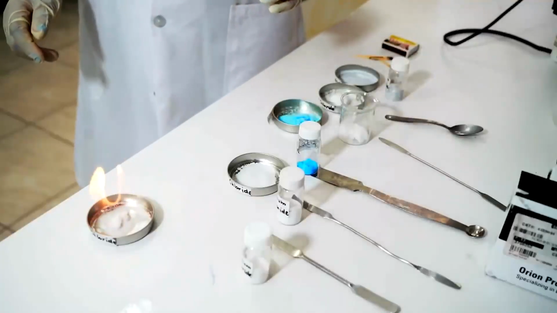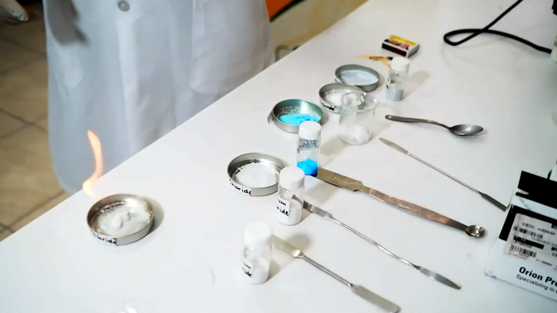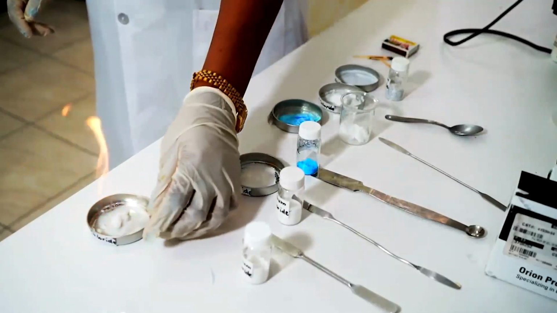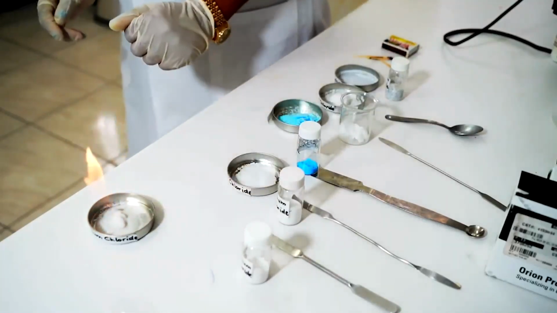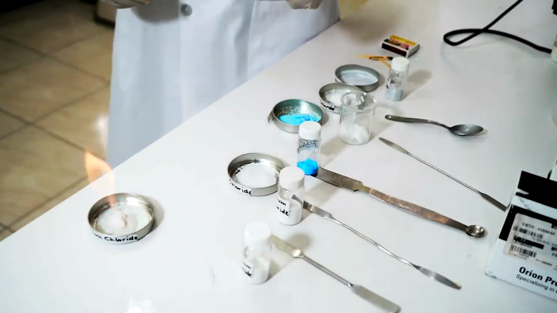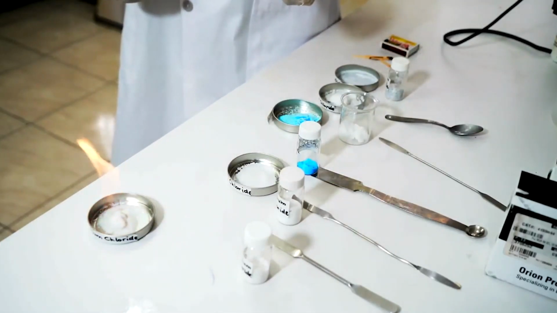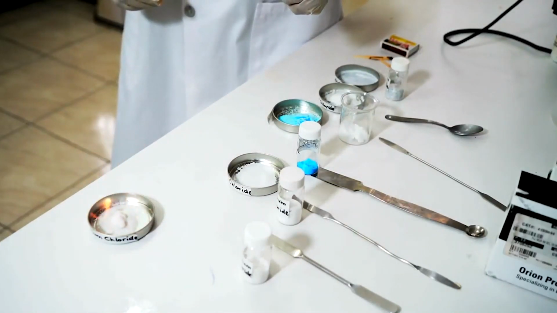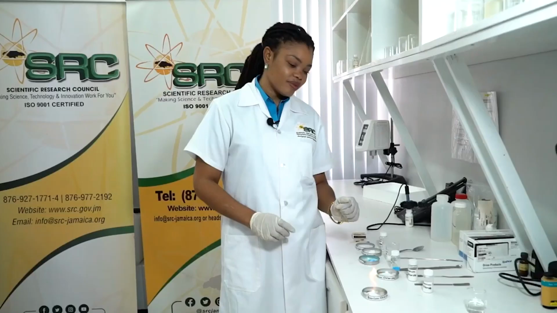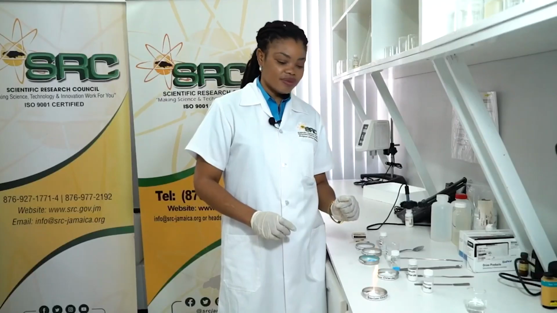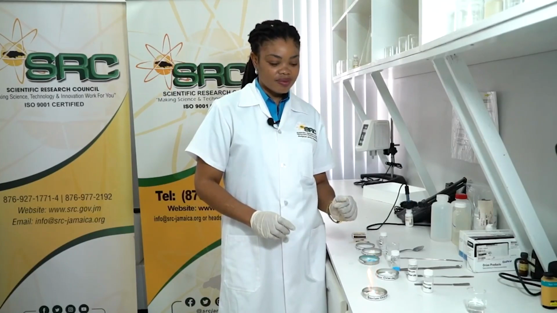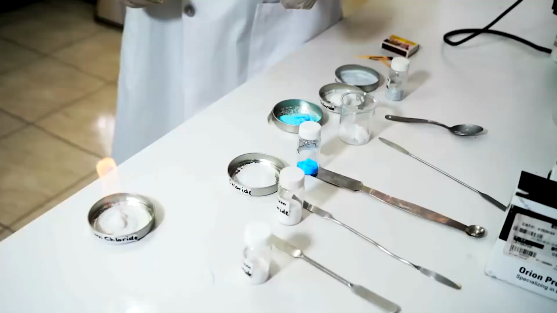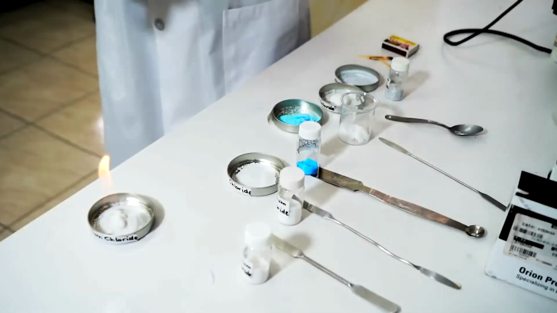So of course, we want to keep the alcohol away. So looking for those beautiful, brilliant yellow flames. Awesome. There you go.